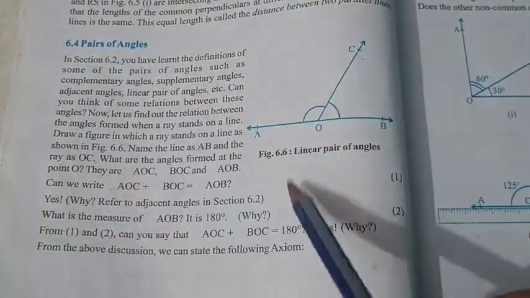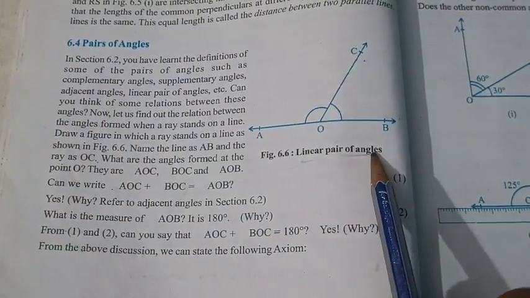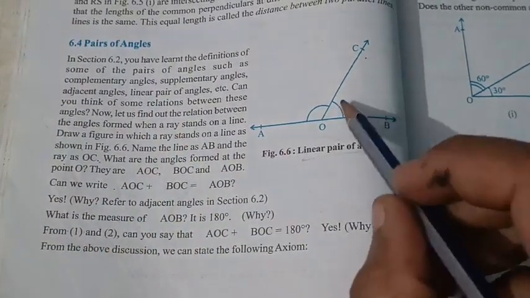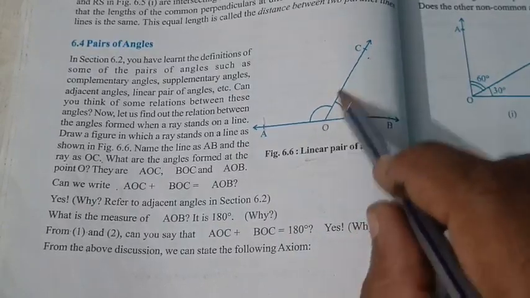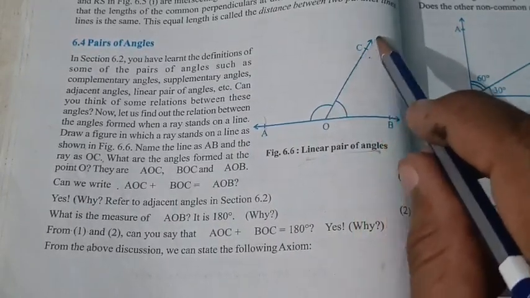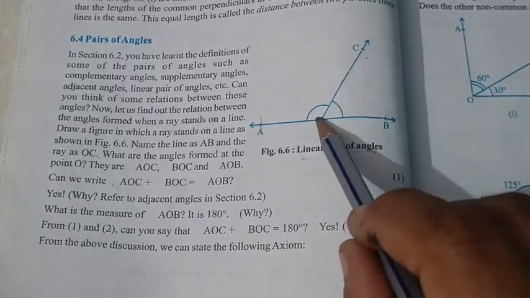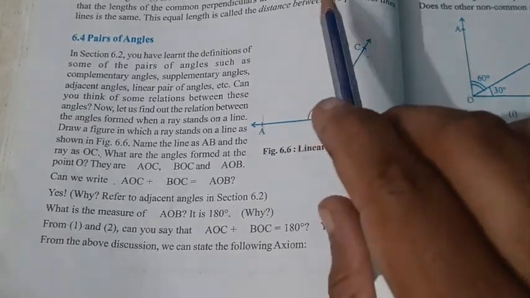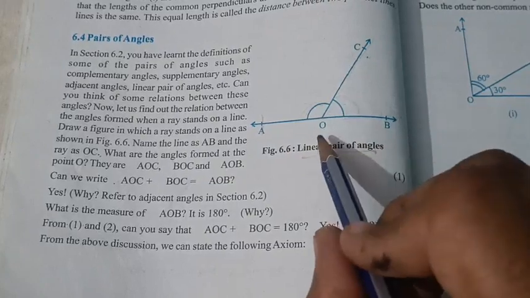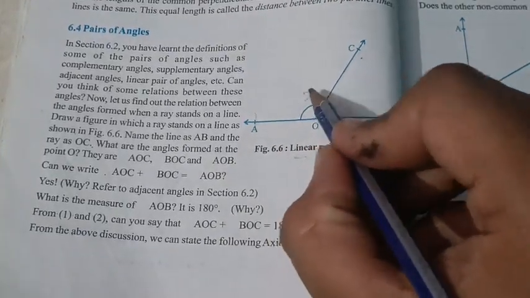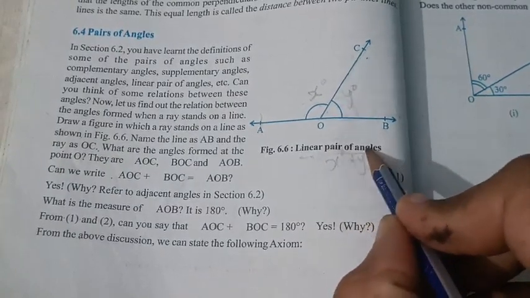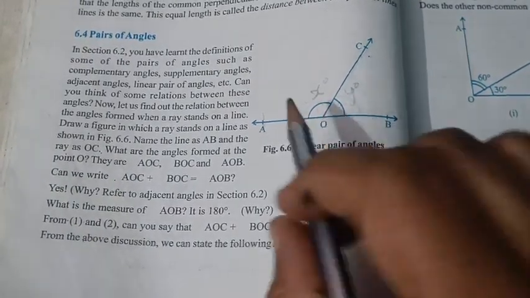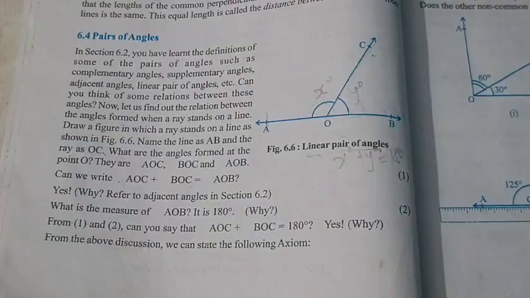What is pair of angles? I told you before that linear pair of angles or pair of angles both are the same. If we are looking at 180 degree and there is a ray dividing the two angles, then these both angles are the linear pair of angles. Let's suppose this is x degree and this is y degree, if x plus y is equal to 180, then this is the linear pair.